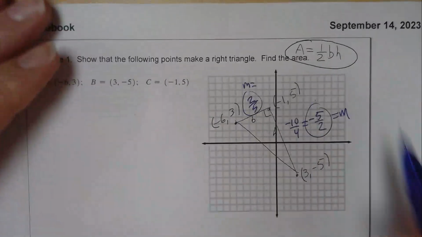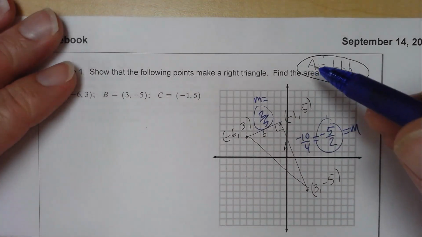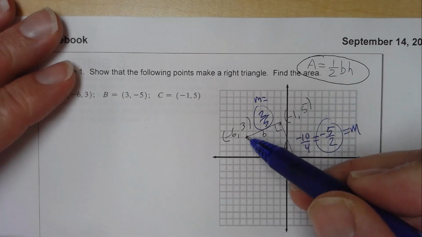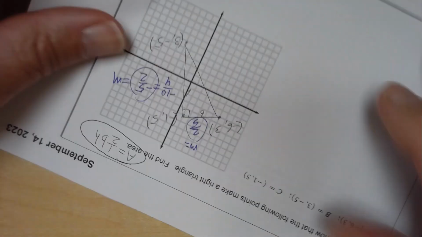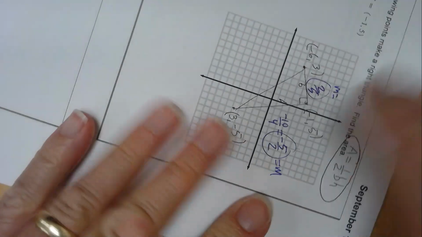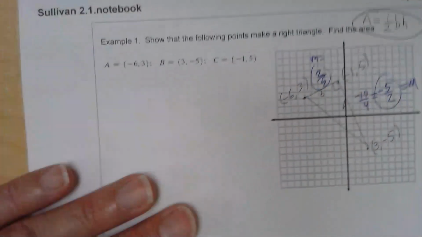So now we need to know the area formula for a triangle is 1/2 base times height. So this right here is the base. This is the height. You just have to kind of envision it turned around this way. So there's the base, there's the height. Or if you want to, this could be the base, that could be the height. Either way.